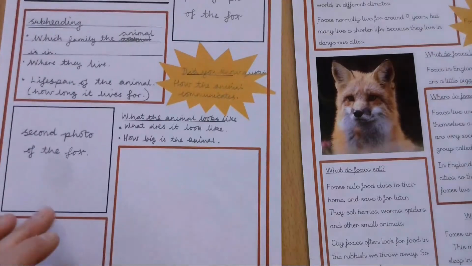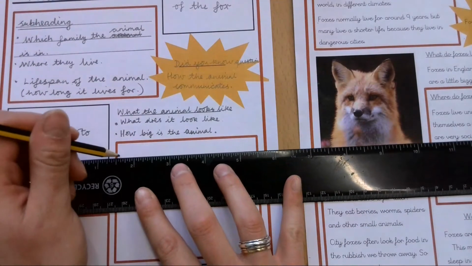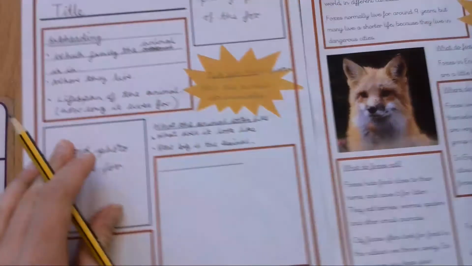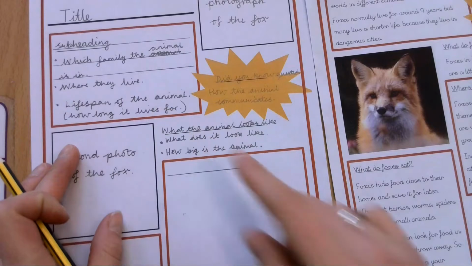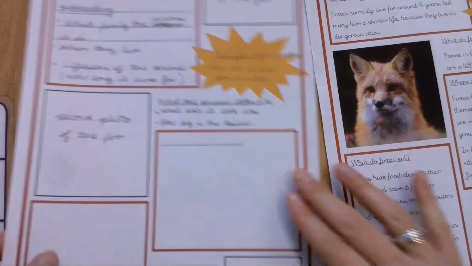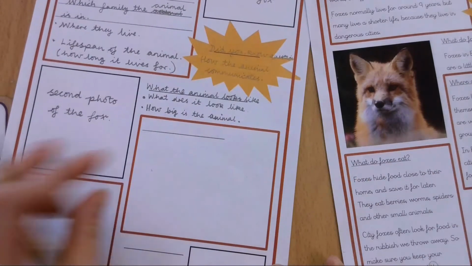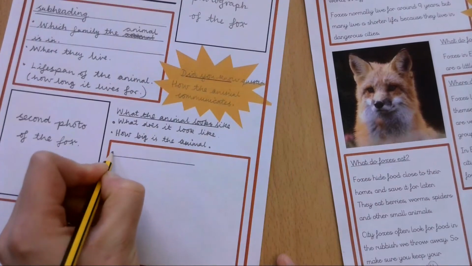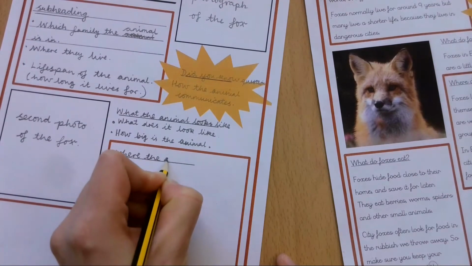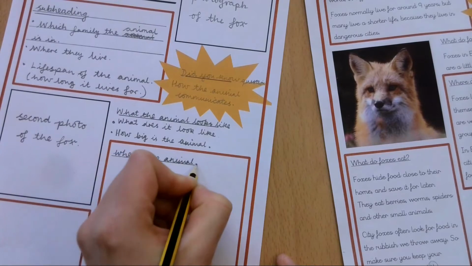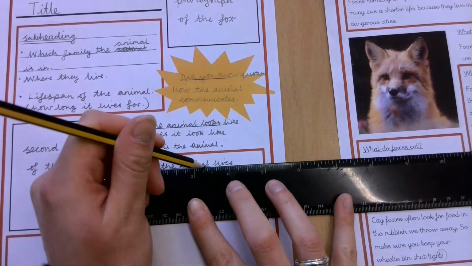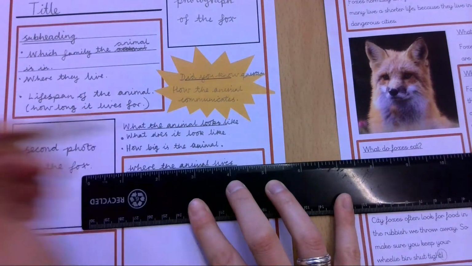So I'm going to put my subheading in with more information about where the animals live. So in the first box we have where they live in terms of where they live in the world. This box is telling us about their habitat, so where they live, what their homes are like. So where the animal lives. And Miss Bangham hasn't made her line quite long enough, so we're just going to make the line a little bit longer so our whole subheading is underlined.